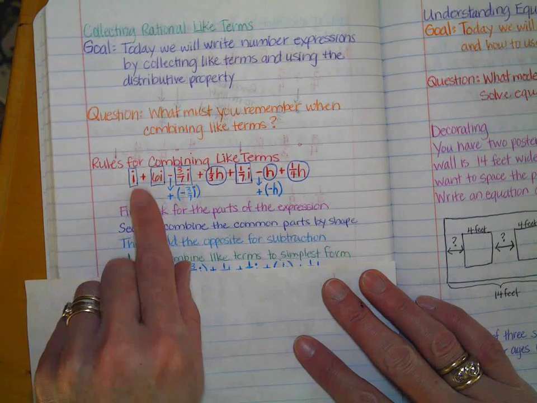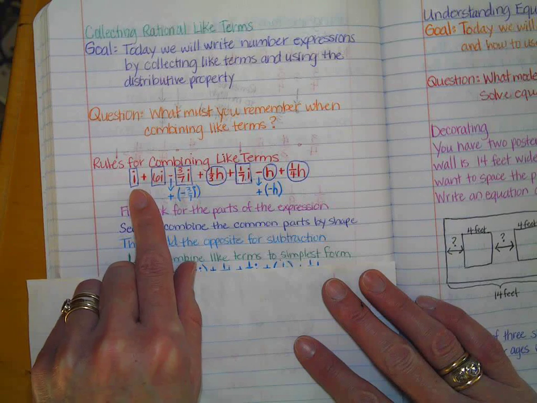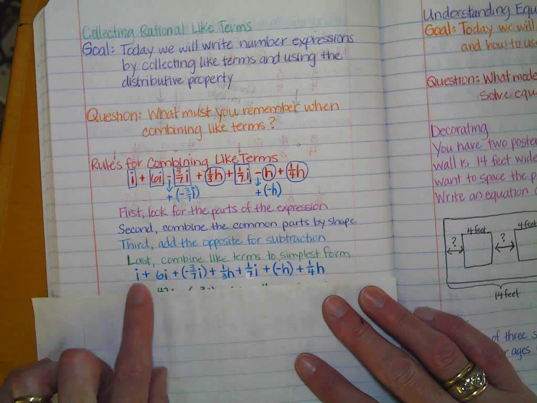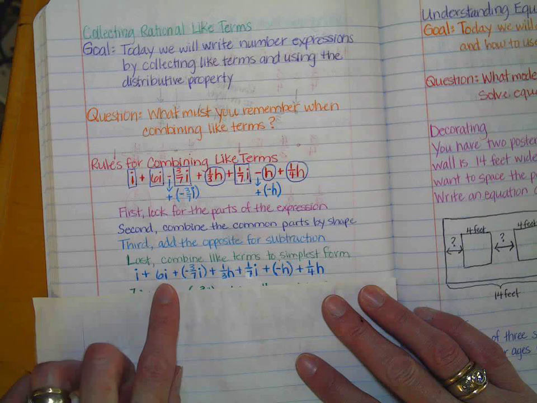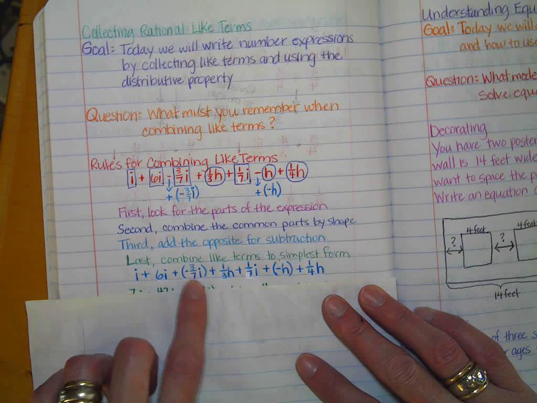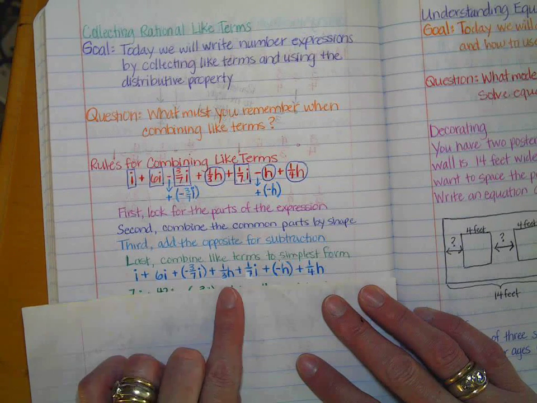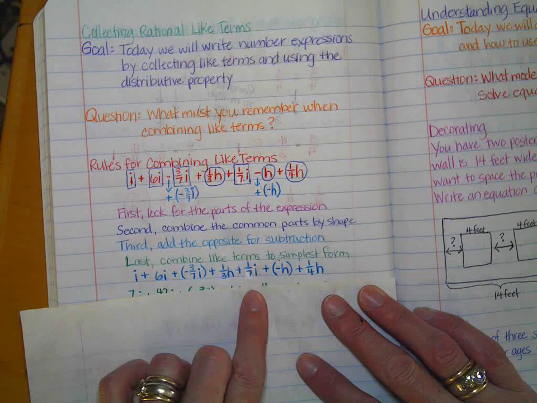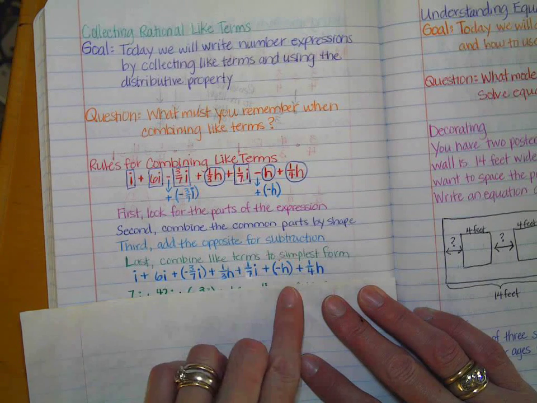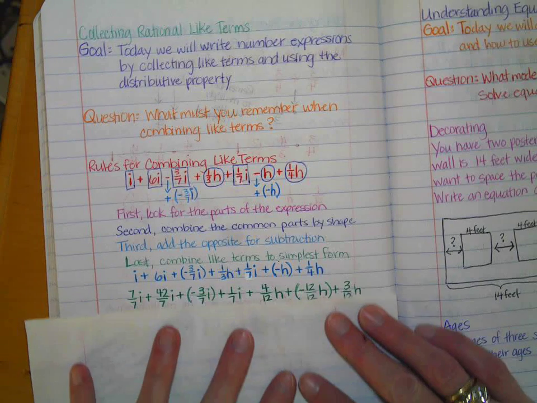So this is where the shapes come in handy because you're only going to combine rectangles with rectangles. So if you take a look, we have i plus 6i plus negative 3/7 i plus 1/3 h plus 1/7 i plus a negative h plus 1/4 h.